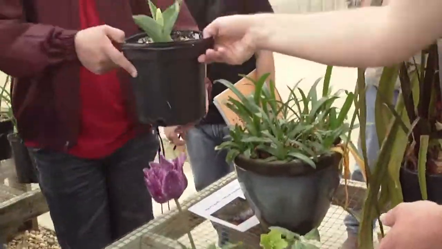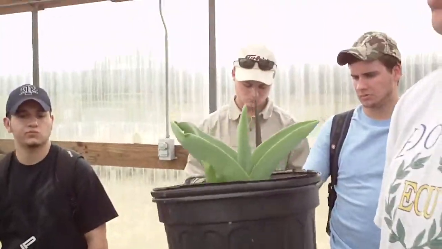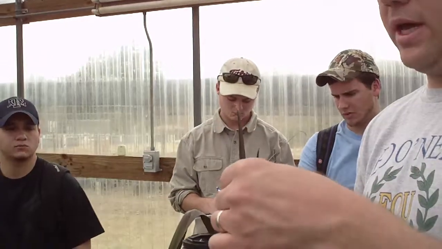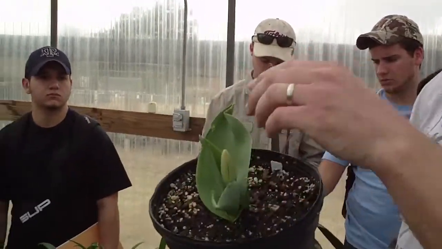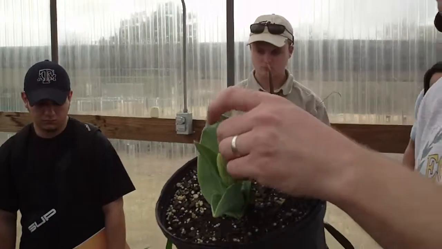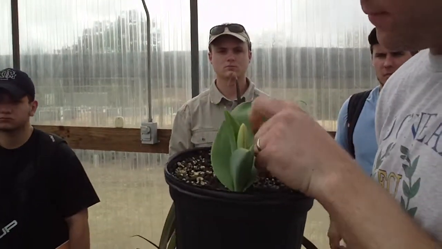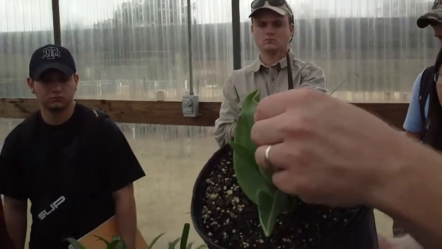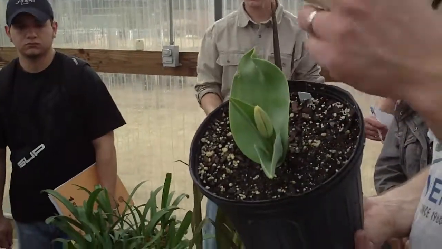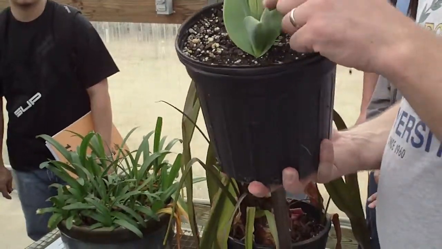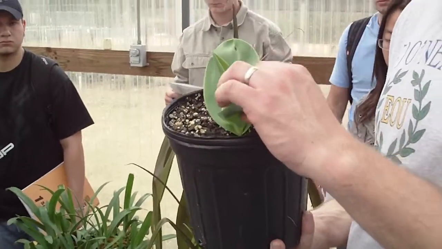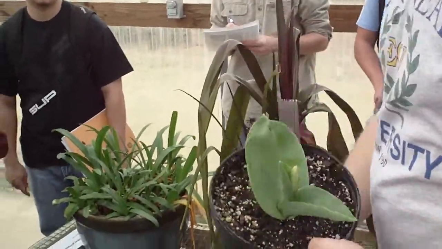So you notice how wide this particular foliage is right here. Okay. And typically this sort of light bluish green, once you wipe it off, becomes less bluish green and more just regular green because of that waxy bloom again. But you'll notice it's a nice base for the particular flowers.